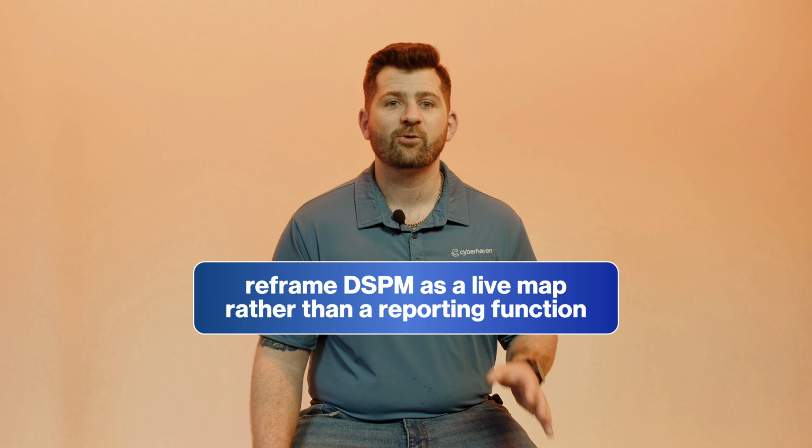To close this gap, reframe DSPM as a live map rather than a reporting function. Effective security requires real-time discovery. You need to identify sensitive data the moment it moves, not weeks later when a crawler reaches that directory. Shift from asking yourself what you have to asking what's happening right now.